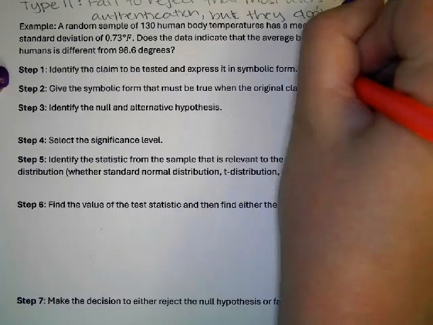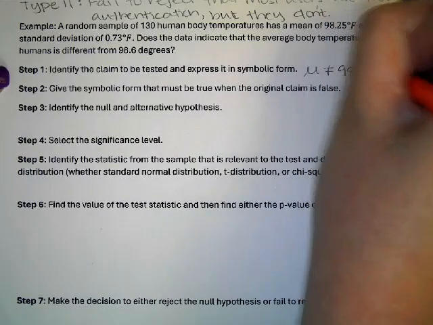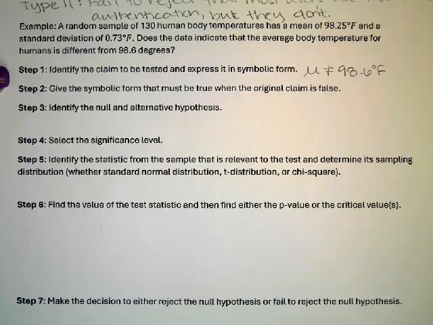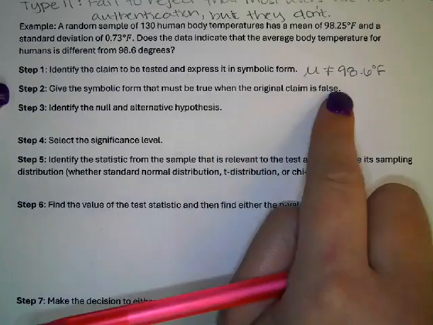The symbolic form of the exact opposite of that, the symbolic form that the original claim is false, would be: if it's not 98.6 degrees for the original claim, then if that's false, that means it is 98.6 degrees.